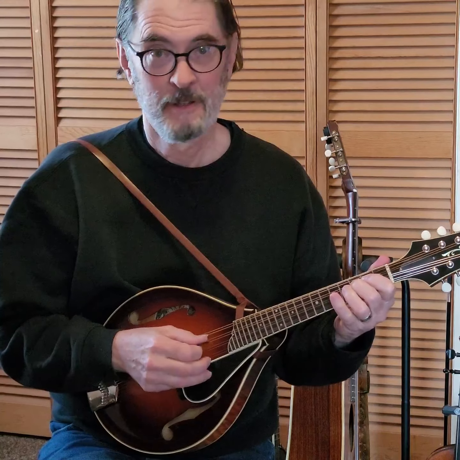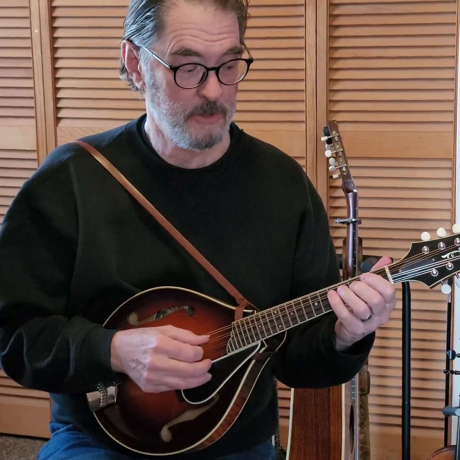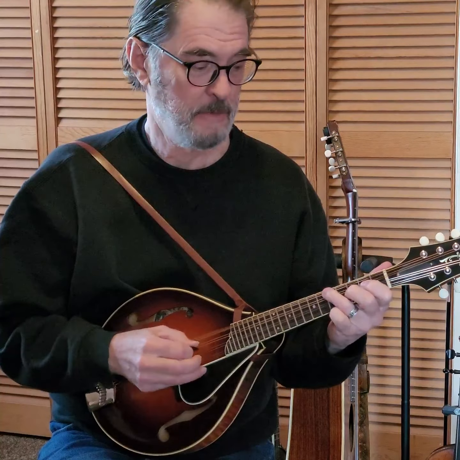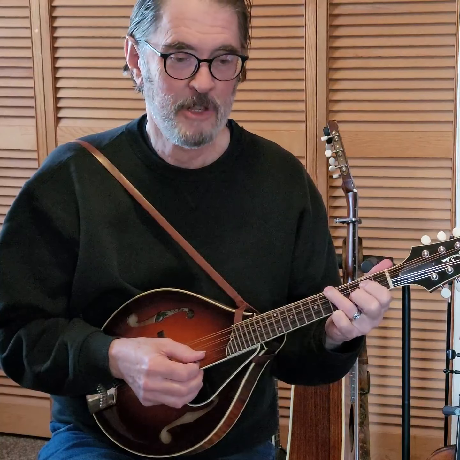Here's a C scale. If you have a keyboard or piano handy, look at the white keys and they correspond to these things. So you've got C to D, that's a whole step. D to E is a whole step. E to F, half step, and then 3 more whole steps, and then a half step to finish it off. White keys on the piano, no black keys involved, and that's the major scale. It's also in mode speak called the Ionian mode.